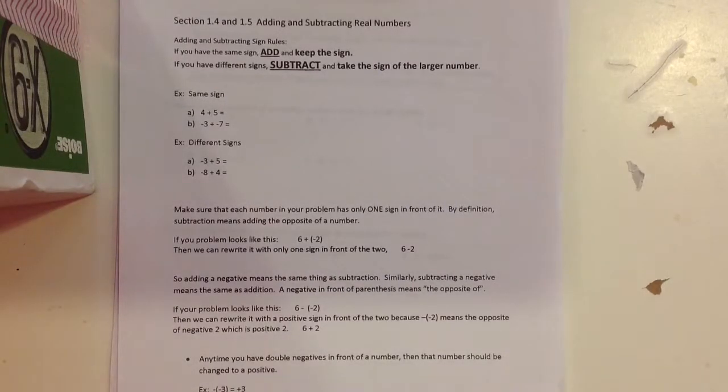Sections 1.4 and 1.5 are the sections where we get into adding and subtracting real numbers. What this means is we are going to begin using sign rules in our addition and subtraction. The main thing you have to remember is when you have the same sign, you add and keep the sign. If you have different signs, subtract and take the sign of the larger number.